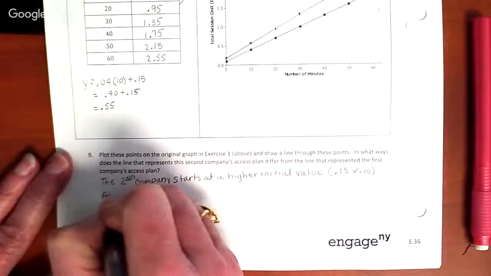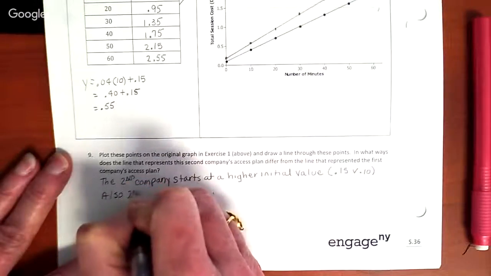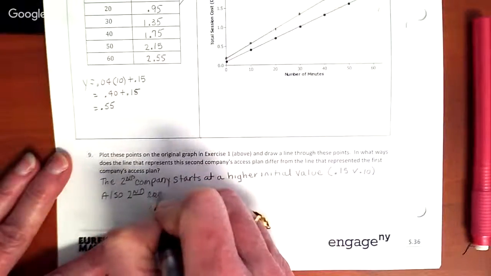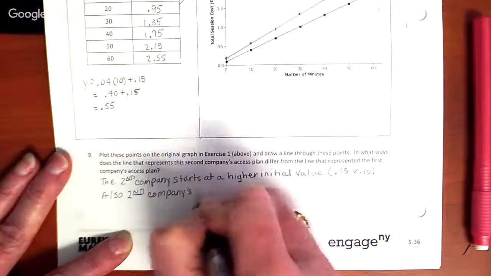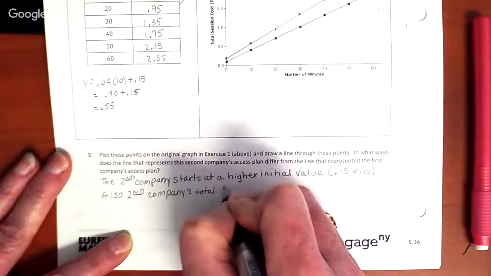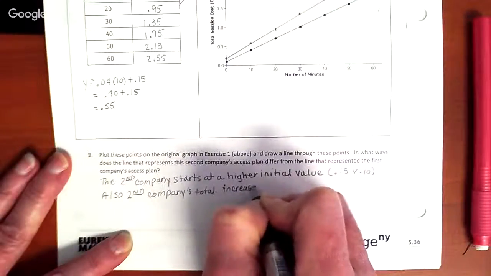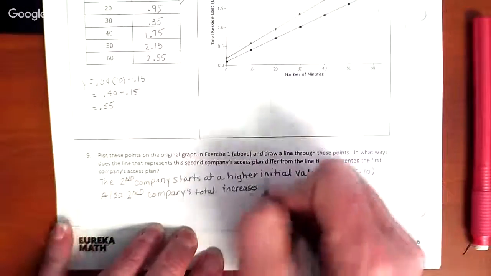Also, the second company's total cost increases more quickly over time.